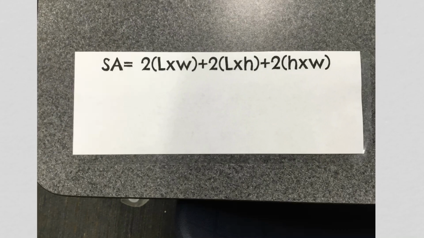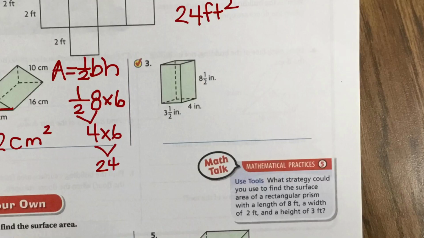Okay, so let's go back here and let's look. Alright? This right here is my height. Okay, this right here is my length.